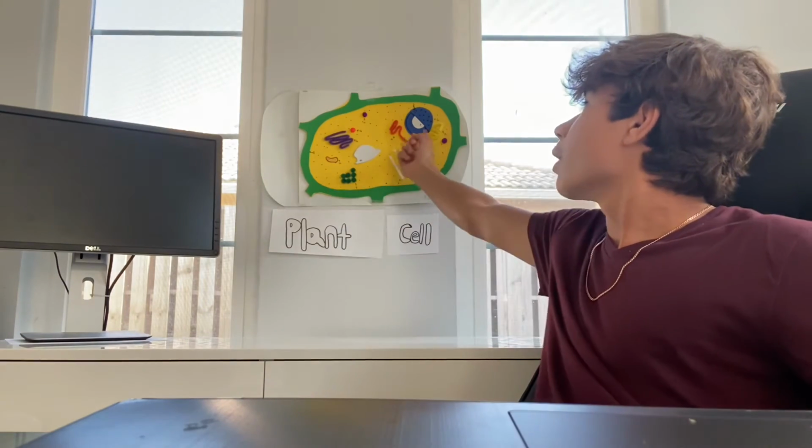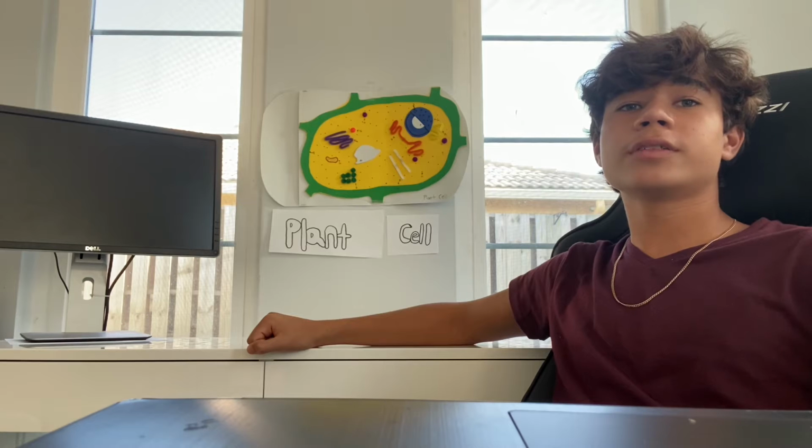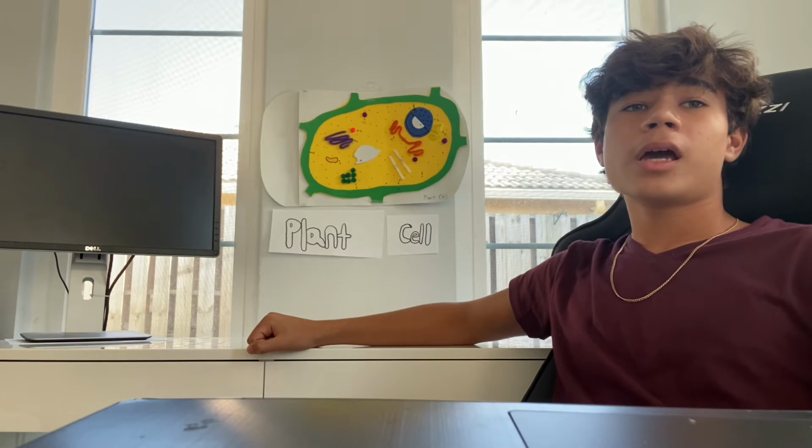Next, we have the parts of the nucleus, which is that blue figure in the middle. I chose to do the nucleus and the chromosomes. I used a blue colored foam piece to represent this diagram. These are the cell parts in the nucleus.